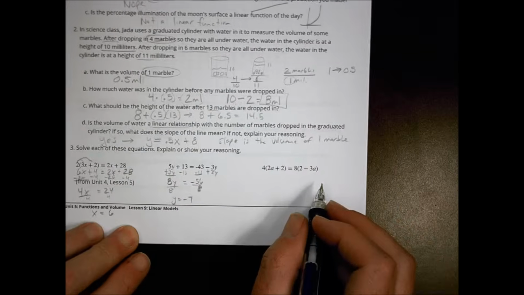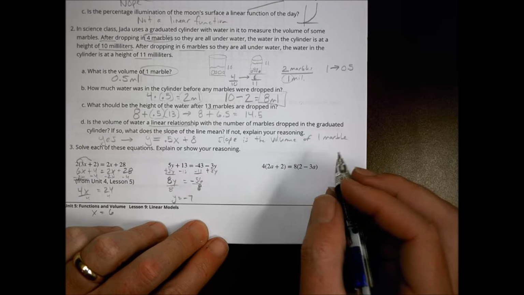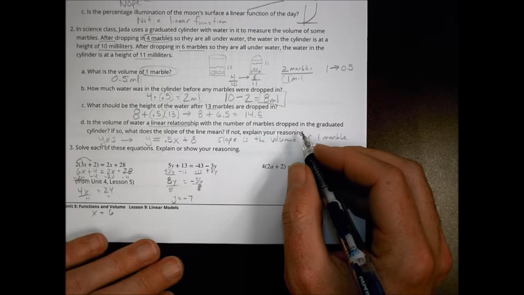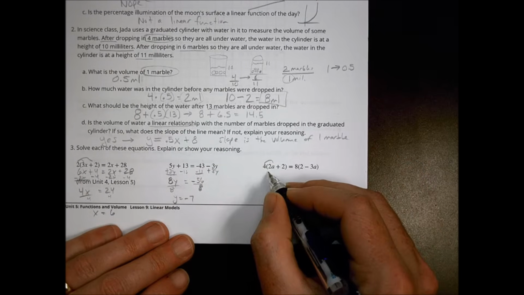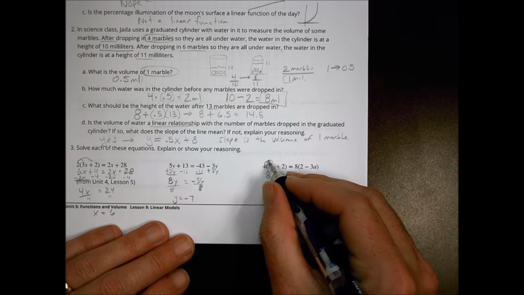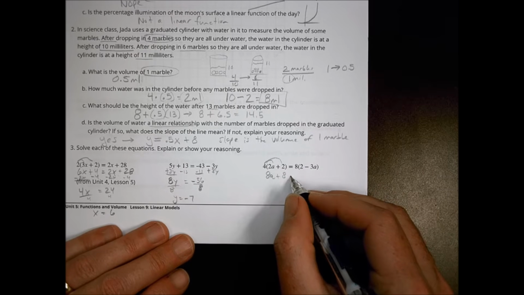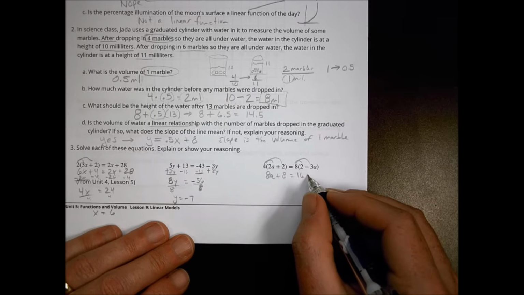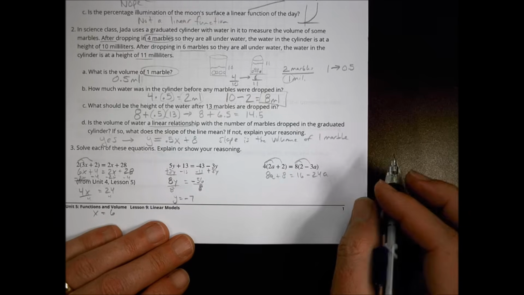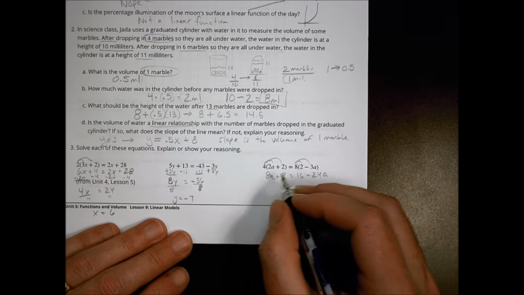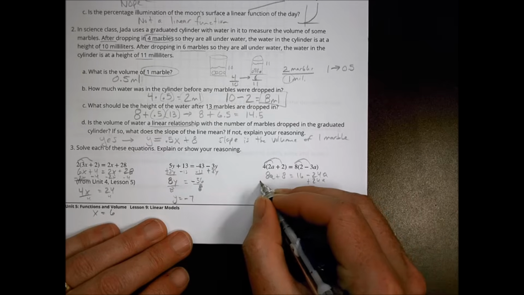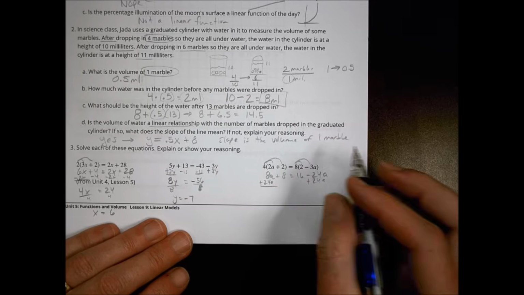And finally, our last one right here for this front page. Is there more? Yeah, it's on the page. For this front page, we do 4 times 2a is 8a, and then 4 plus 2 is plus 8. That's going to equal 8 times 2, which is 16, and 8 times a negative 3 is negative 24a. Combine our like terms, so let us go ahead and add 24a, because I like to work with positive variables if I can.